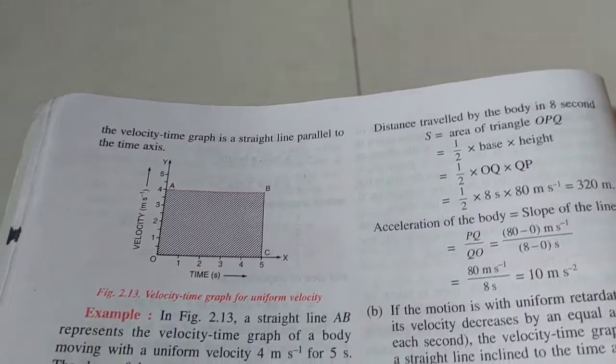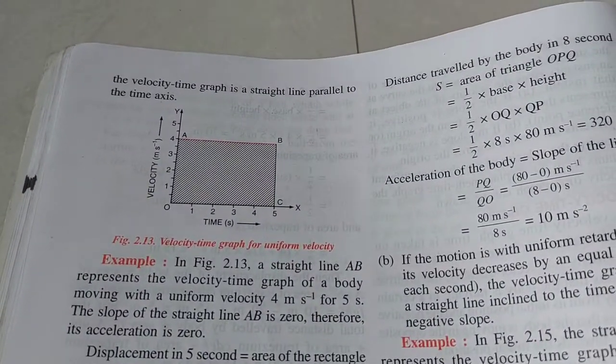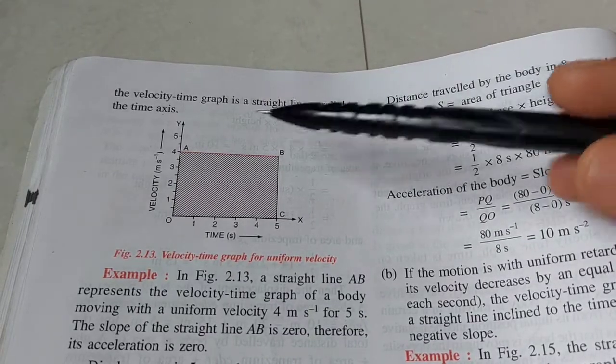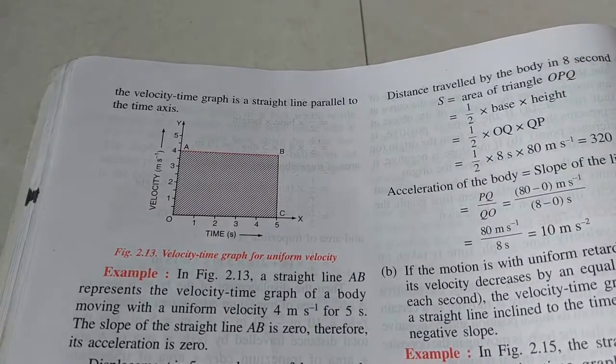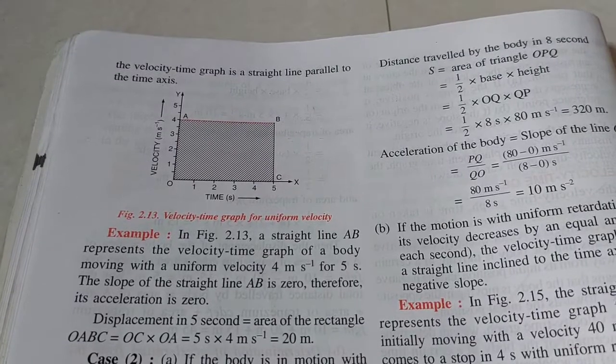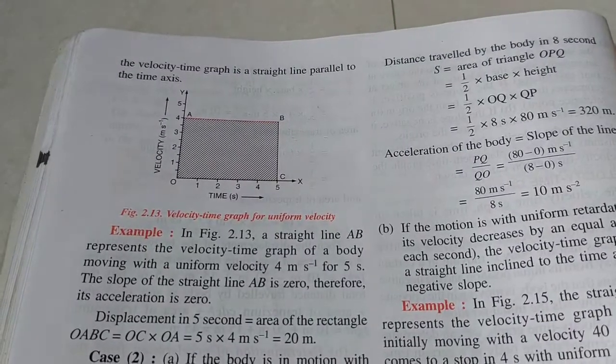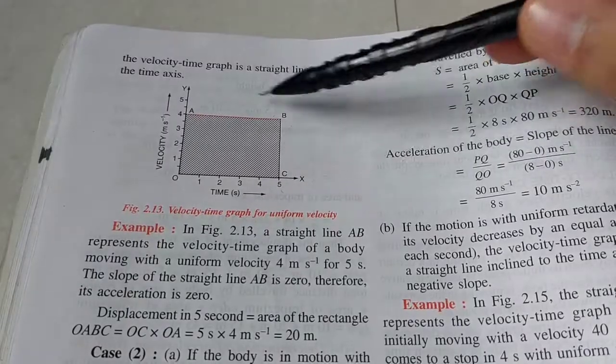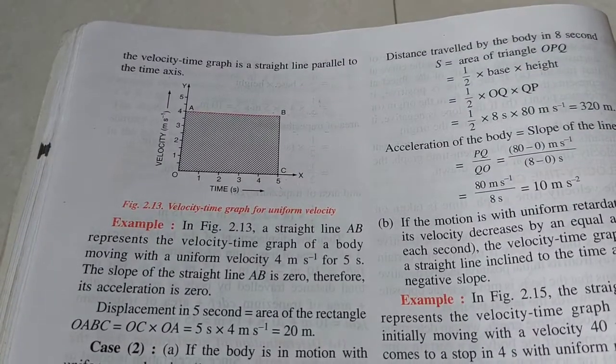Let's start with this graph. So here we have a horizontal line. In an ST graph it meant it was stationary, but here it means it is moving with uniform velocity, parallel to the x-axis. And from a VT graph, we can find the displacement by calculating the area under the graph, that is between the graph and the x-axis. Here it's a rectangle, so that's easy to calculate.